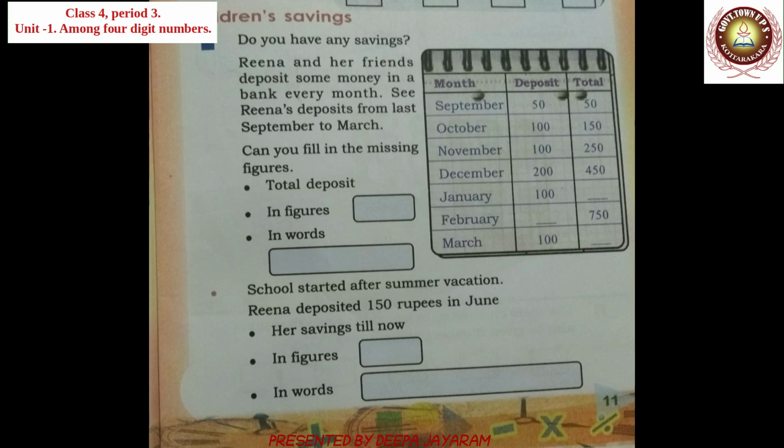What is the difference between these two numbers? That is 750 minus 550. That is 200, the difference amount. That is the deposited amount of February. In February, Reena deposited 200 rupees.